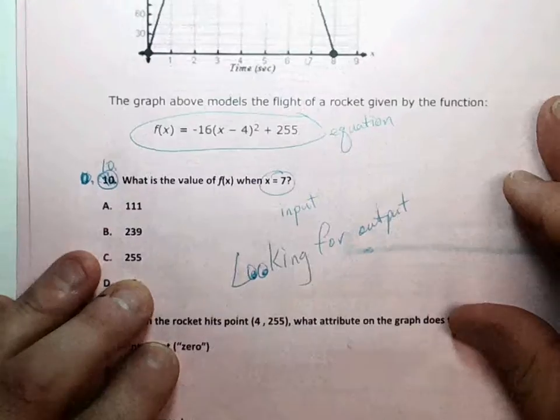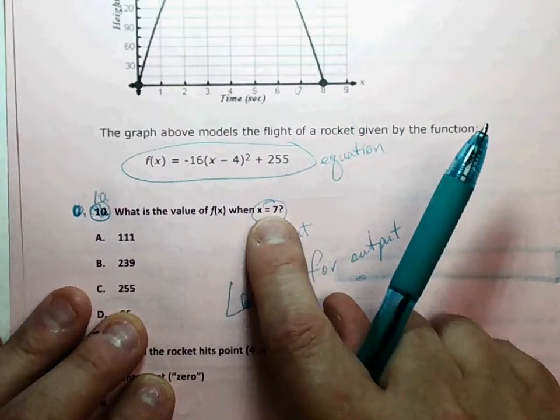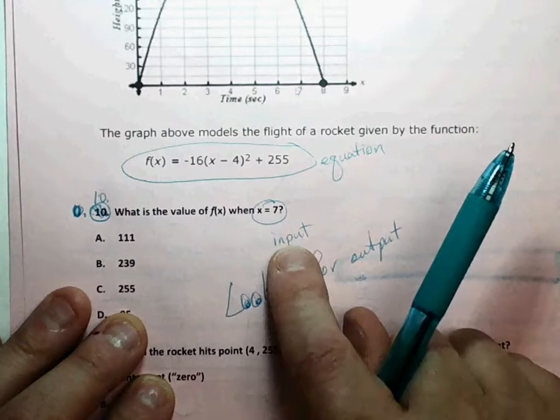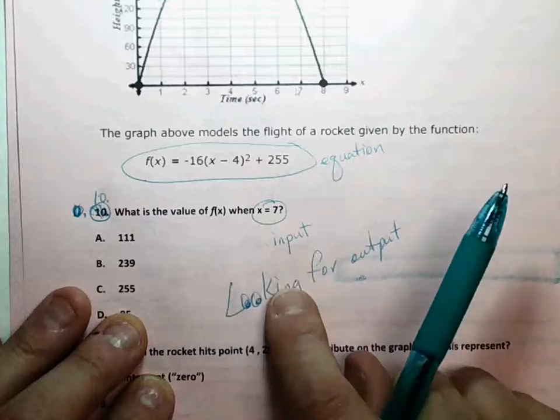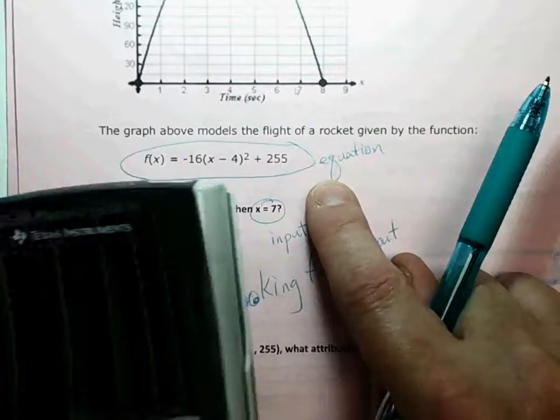Here we go. What are we given? We're given an equation. And what are we given here? We're given an x, which is an input. If we're given an equation and we are given an input, that means the only thing we're looking for is an output. What do we do with equations?